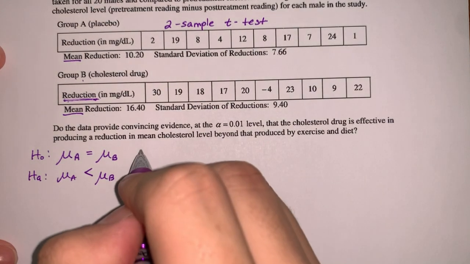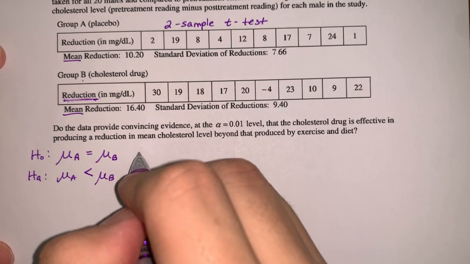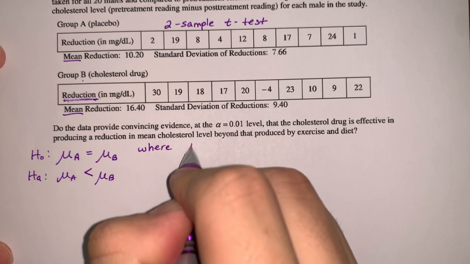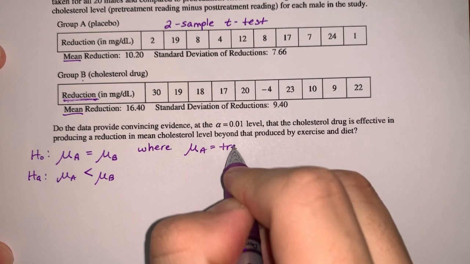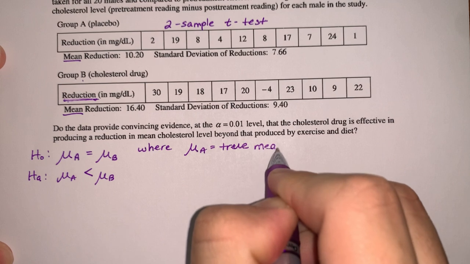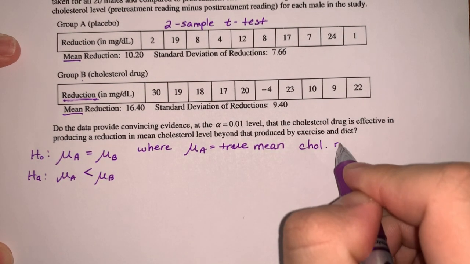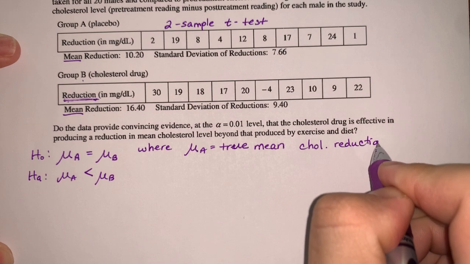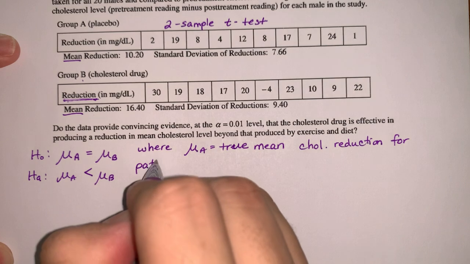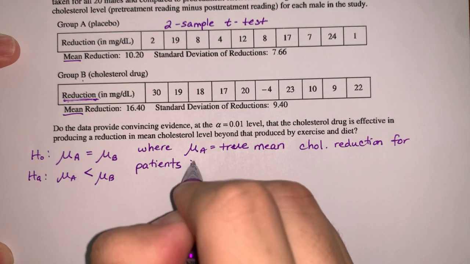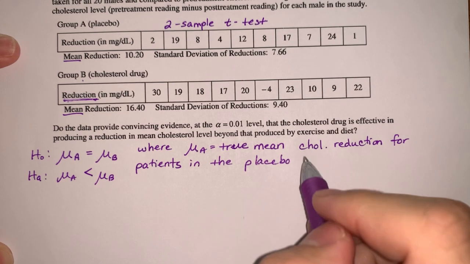So let's go ahead and define this, because who's going to read this and know what mu A and mu B are? We have to define it for them. Mu A is the true mean cholesterol reduction for patients in the placebo treatment group.